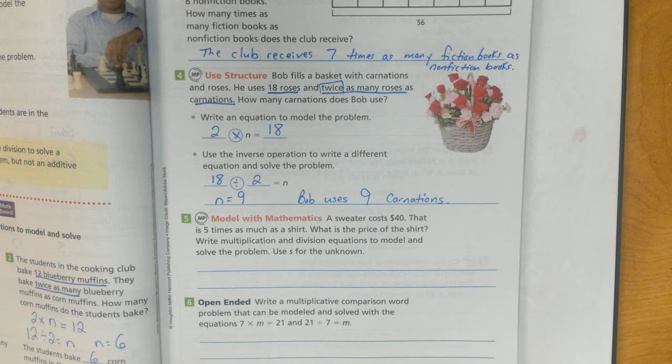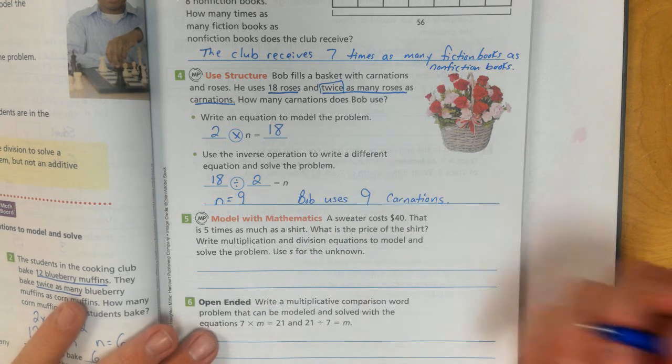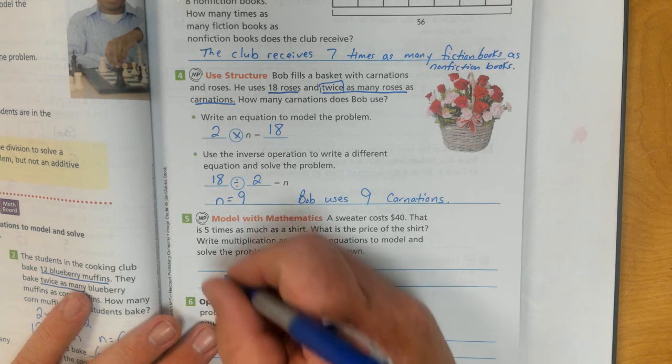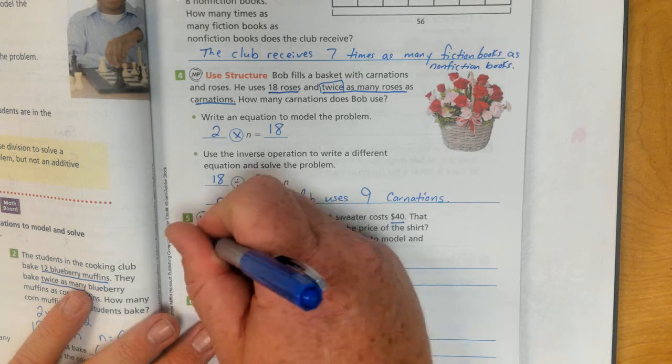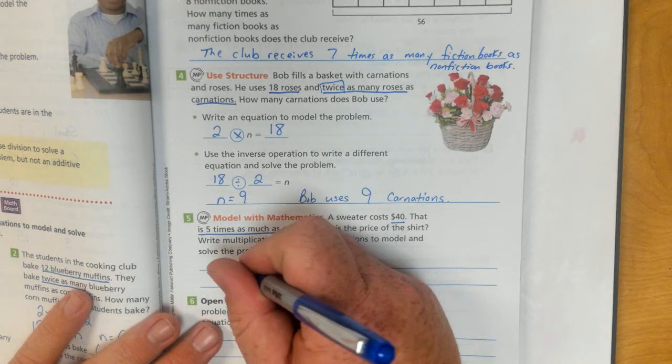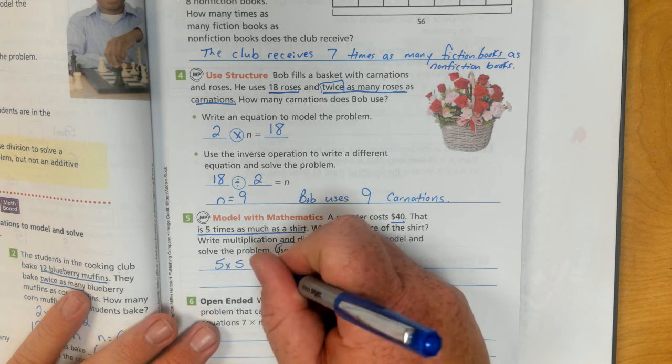Okay. Number 5. A sweater costs $40. That is 5 times as much as a shirt. What is the price of the shirt? Write multiplication and division equations to model and solve the problem. You use S for the unknown. Okay? So a sweater costs $40. We know that. So that's 5 times as much as a shirt. So 5 times, and they want us to use S for shirt. So 5 times the amount of the shirt equals $40.